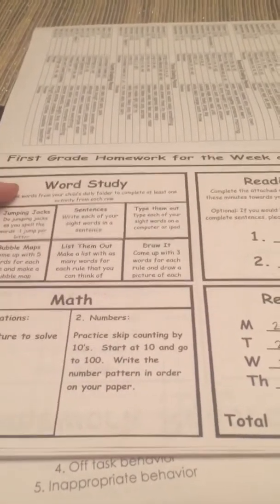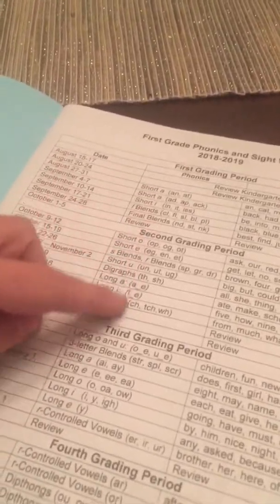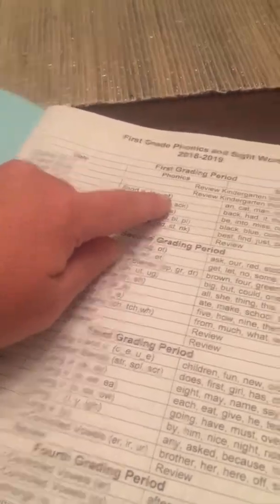This is our example page. This is going to show you what you are working on. When we say word study, we're talking about two different things. If you see here, the word study portion here, row 1, that is where you're using the sight words from the week on this page, or the front page, if that's where your kid is. Here, where it says the phonics rules, that is where you are using the rules outlined right here. This is the phonics sight words.